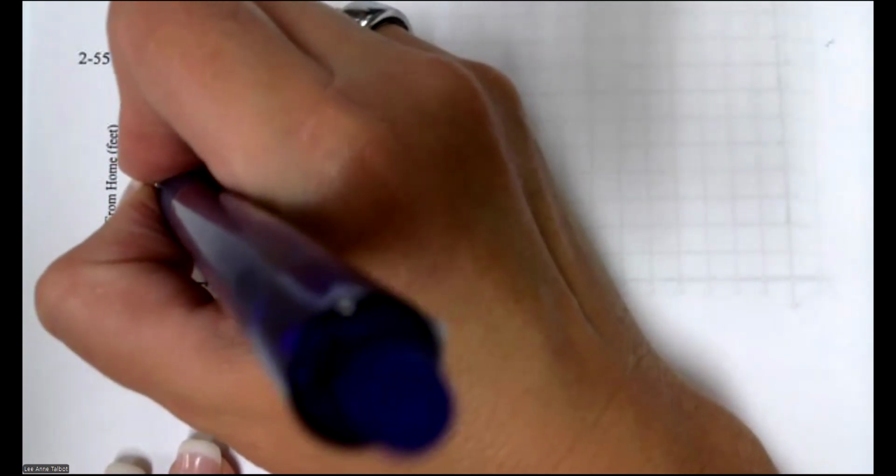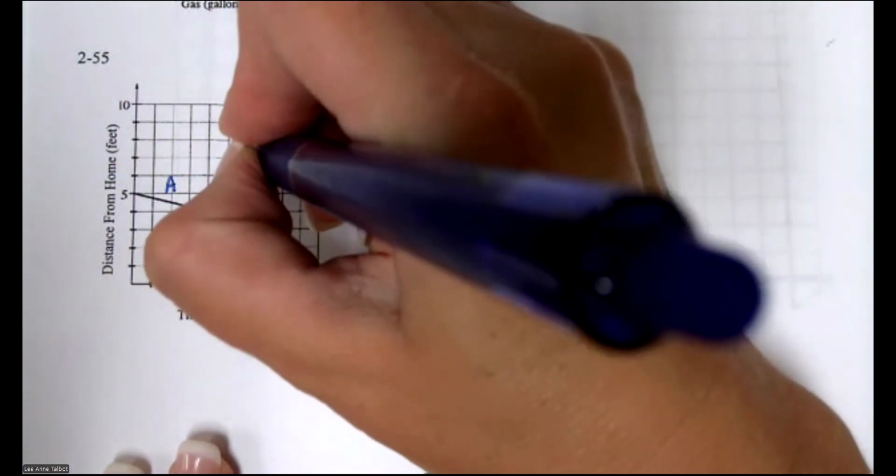Okay, this is called a piecewise function, and that means that there's three different pieces. Can you identify the three different pieces in this problem? Can you see the three different parts? Okay, so we're going to label them A, B, and C.